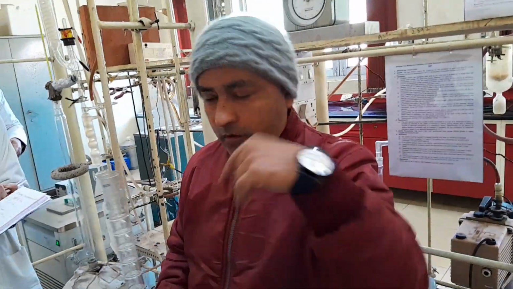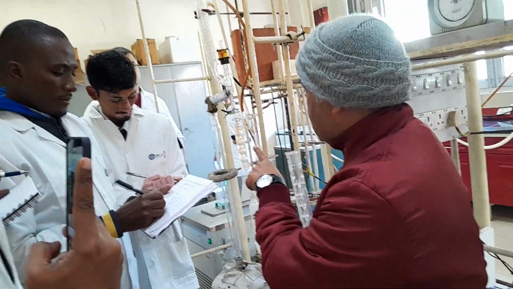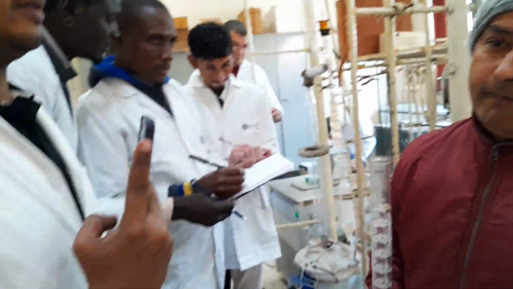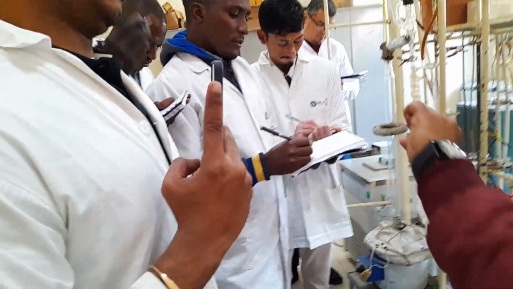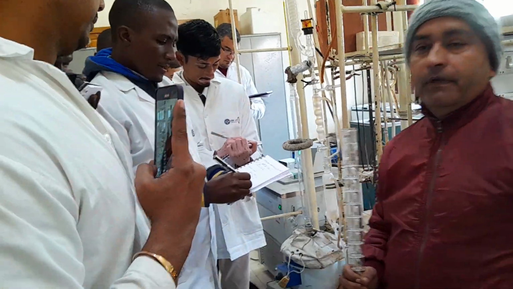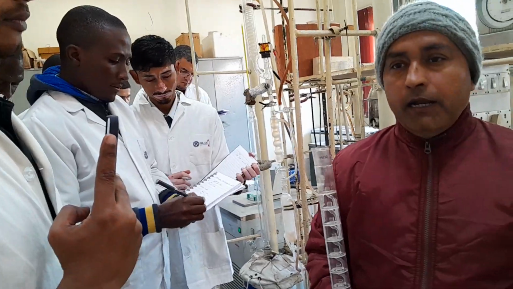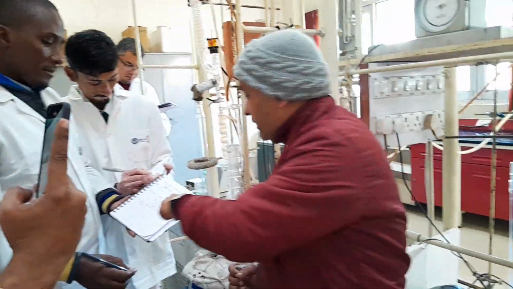HETP. What does it mean? Height equivalent to one theoretical plate. You can write down: height equivalent to one theoretical plate. Now you can underline theoretical.